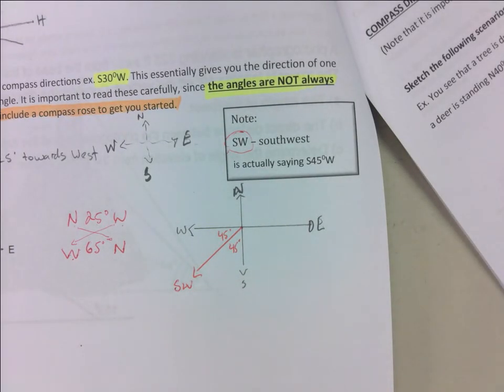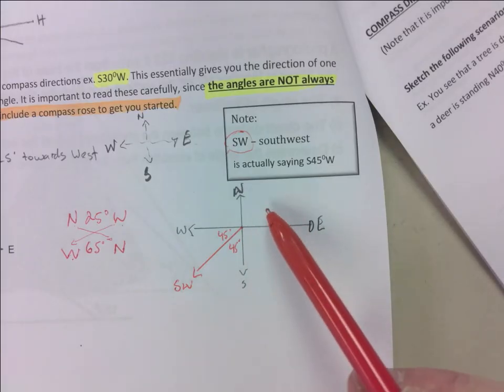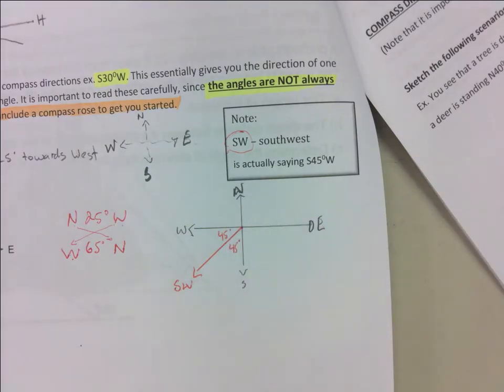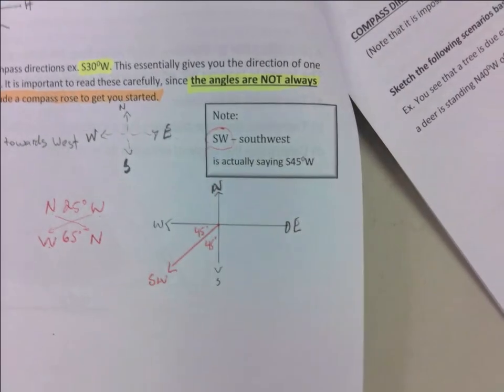So I don't have to give you any numbers if I say southwest or southeast or anything like that. I don't need to give you numbers. It's assumed you're going right down the middle of 90, right? Splitting 90 in half. Keep going.